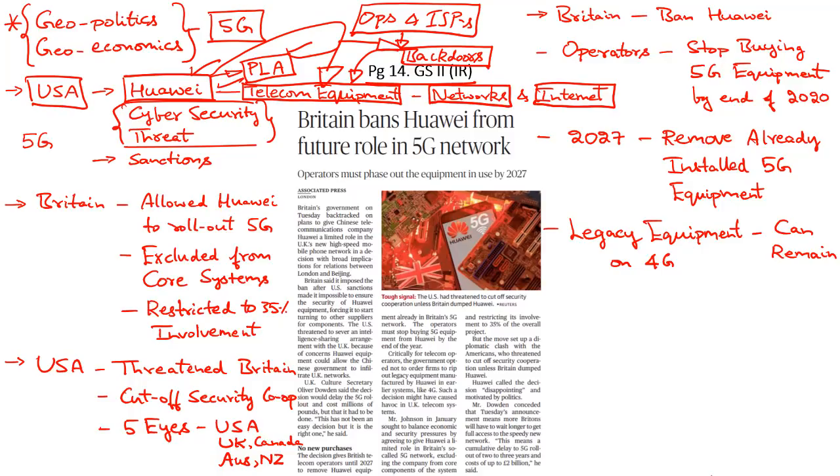So in order to restrict the involvement of Huawei in America's telecom and internet infrastructure, especially with regard to the rollout of 5G technology, the United States has placed sanctions and has banned American telecom operators and ISPs from making use of Huawei's equipment. While the security concerns surrounding Huawei appear to be genuine to a certain extent, there is also a geopolitical and geoeconomic angle to this conflict between the United States and China.